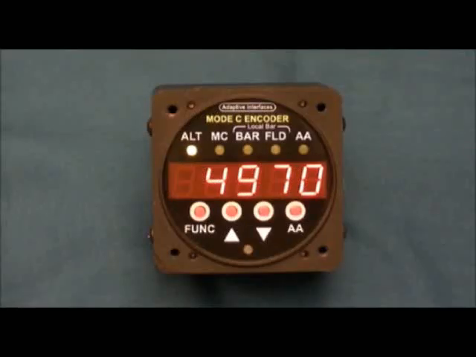Welcome to the detailed demo video of the Adaptive Interfaces MCE100 Mode C encoder. The MCE100 is a true digital altimeter displaying aircraft altitudes in 10-foot increments. It is also an encoding altimeter in that it can send altitude information to a transponder. It is called a Mode C encoder because a transponder reporting altitude information is said to be operating in Mode C. Before starting the demonstration, it may be best to review the operation of an altimeter.